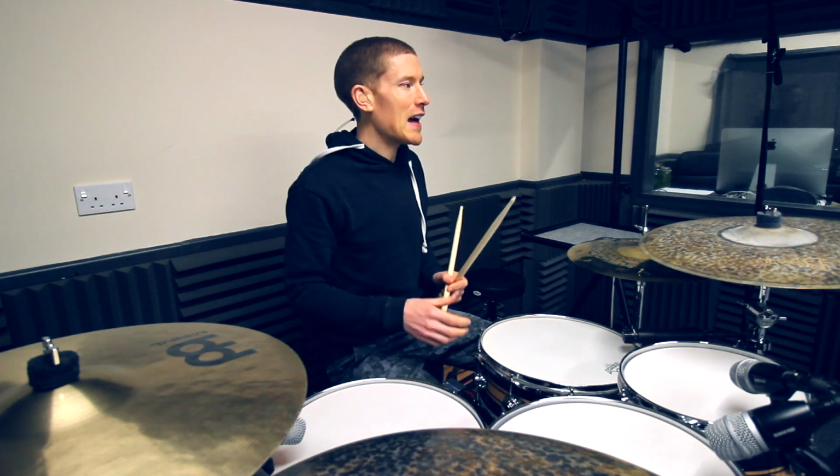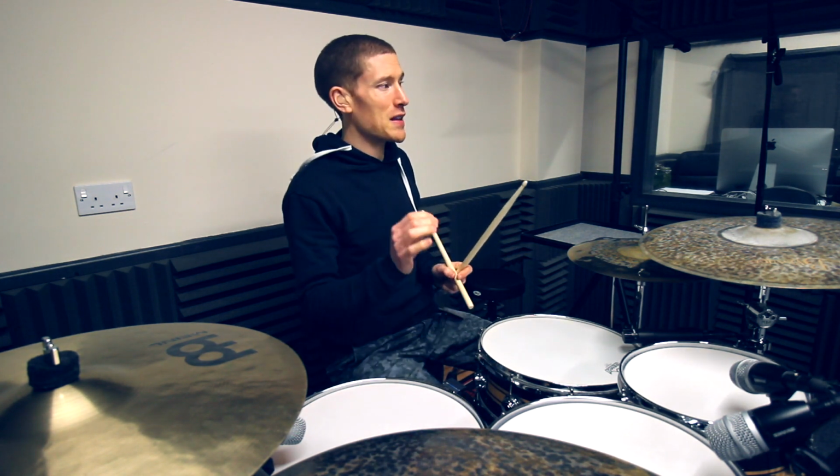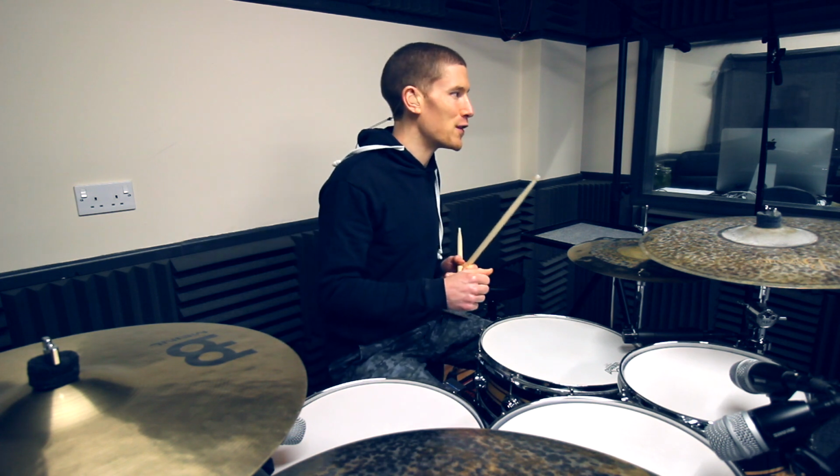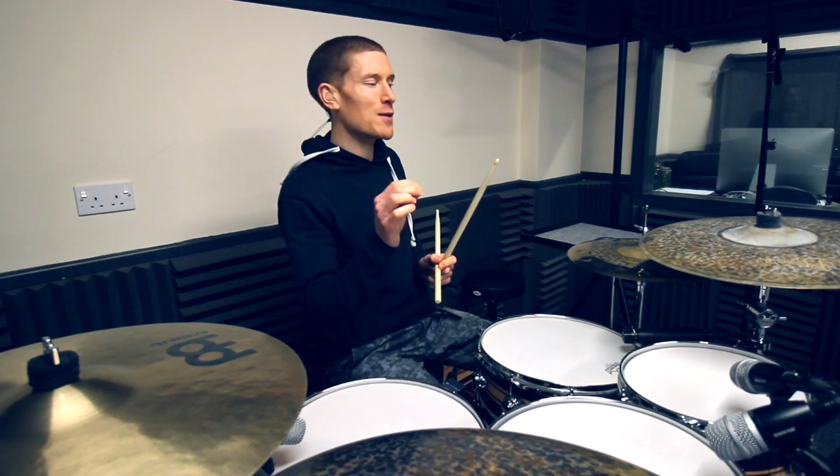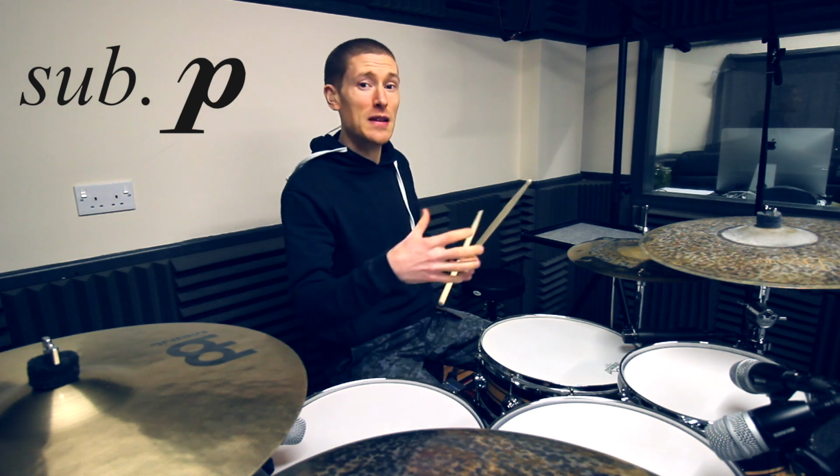Okay, so you want to get that down first, make sure you can physically play it, and then we're going to put the dynamics in. So beneath bar 15, you can see on the second beat it says sub P. So remember, sub is short for subito, which means suddenly. P is short for piano, which means soft. So you're going to suddenly drop to soft.